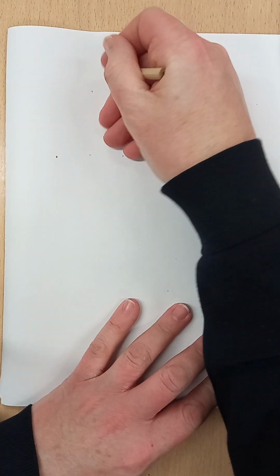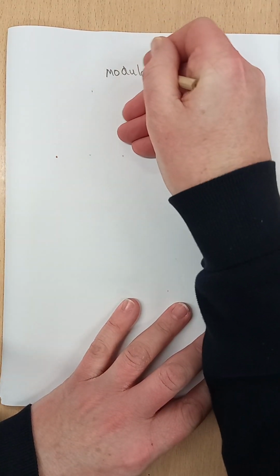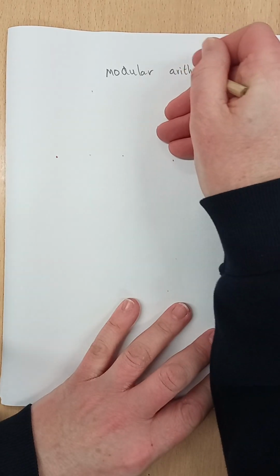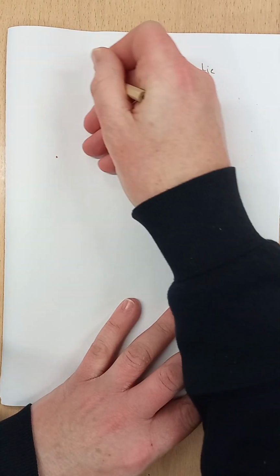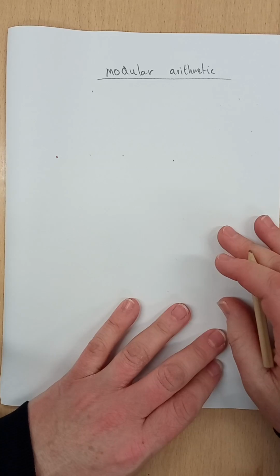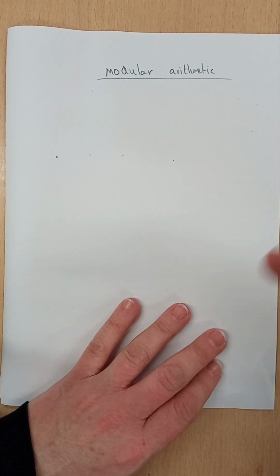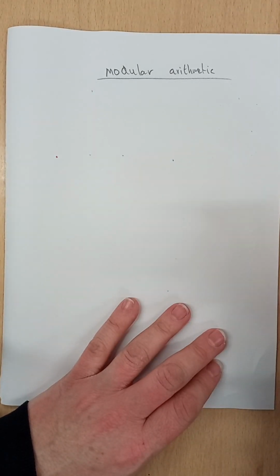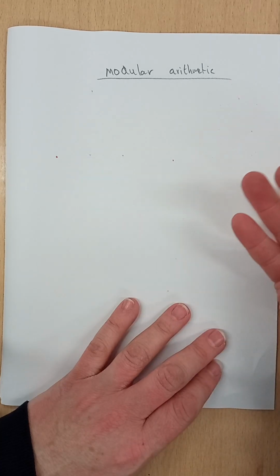Today we're going to have a look at modular arithmetic. Or rather, an element of it. Now, we've come across this before. This is all about absolute values. However, we're going to look at it in terms of how we can graph and how we can solve. So I'm going to do a few examples of this.